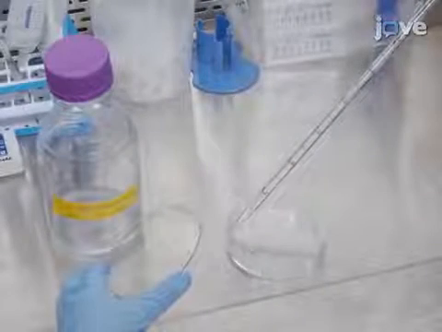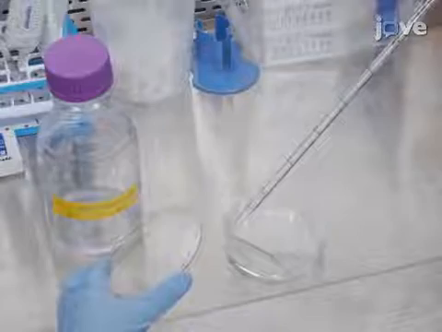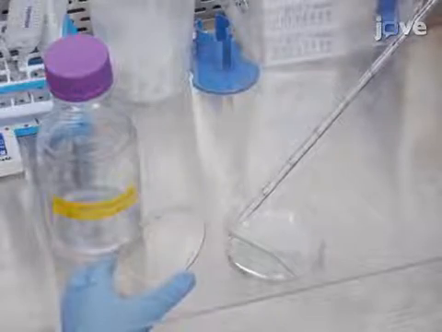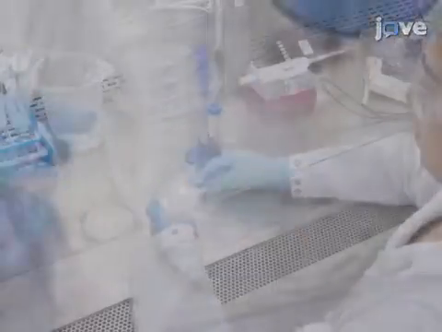Next, plate the bottom of a 10 cm Petri dish with 5 milliliters of sterile PBS. Then invert the Petri dish lid and add multiple 20 microliter drops of the cell suspension.